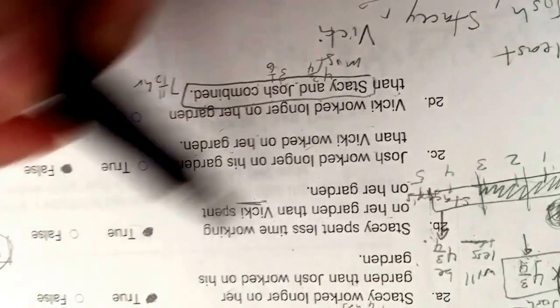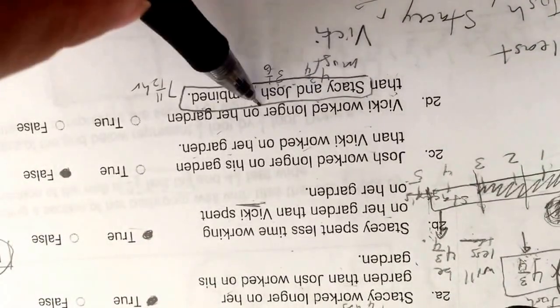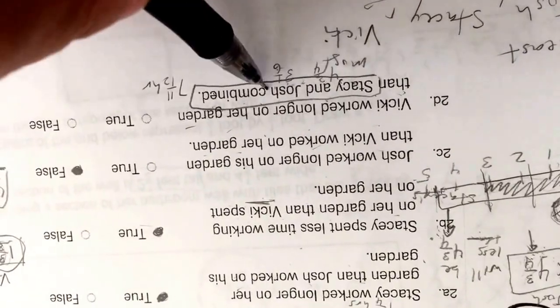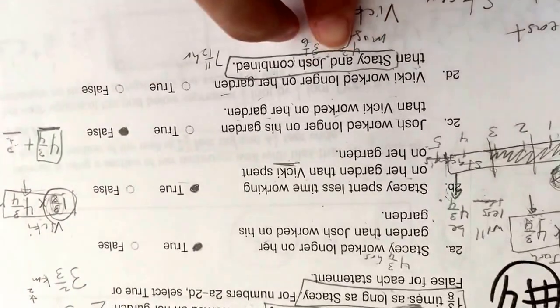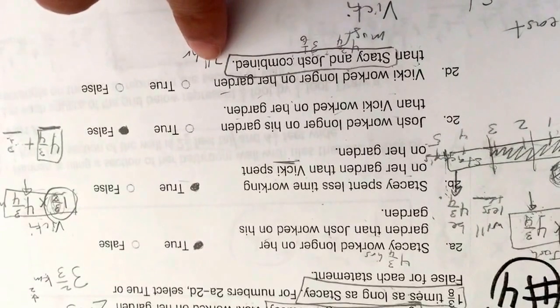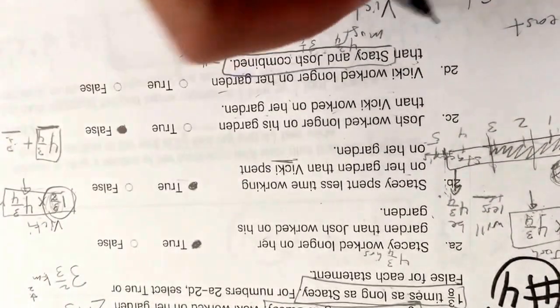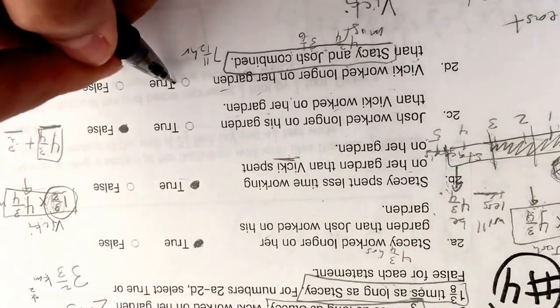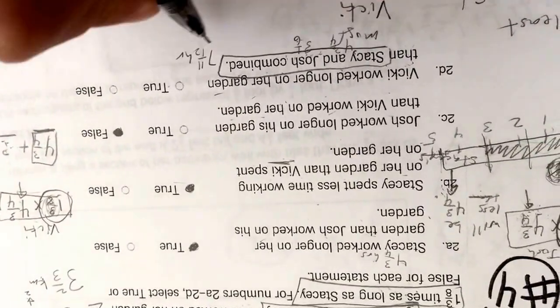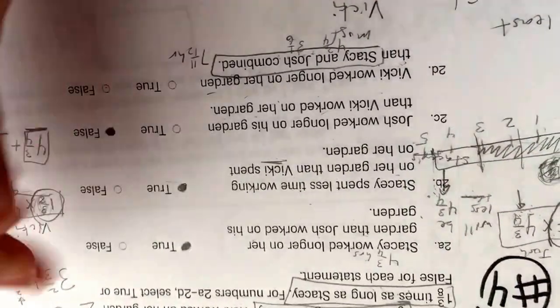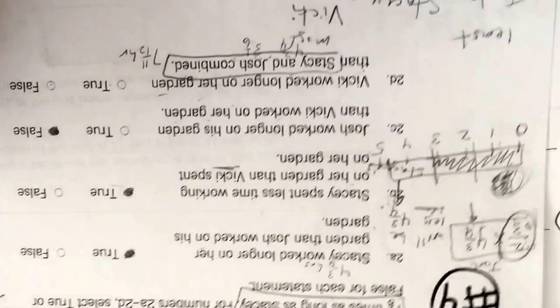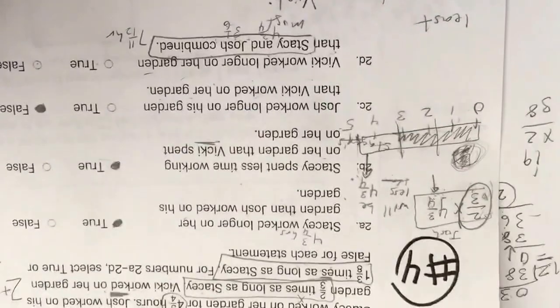Let's look at the equation again. Vicky worked longer on her garden than Stacy and Josh combined. Stacy and Josh combined, 4 3/4 plus 3 1/6, is 7 and 11/12. If Vicky worked more than 7 11/12 hours, it is going to be true. If Vicky worked less than 7 11/12 hours, the answer is going to be false. If it is equal, then I guess it'll still be false. So let's find Vicky.